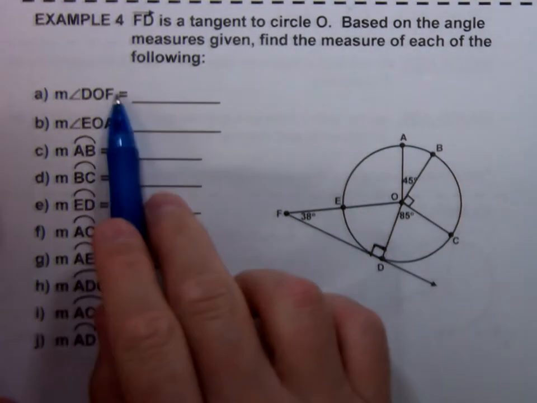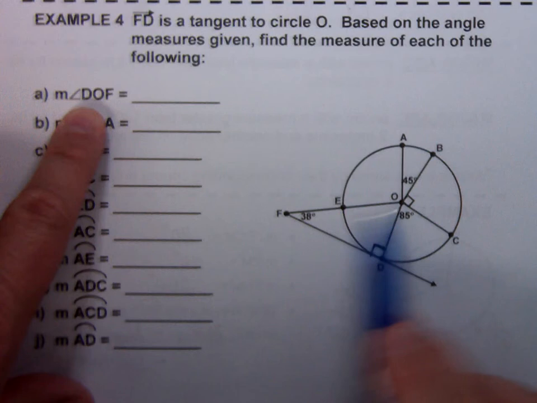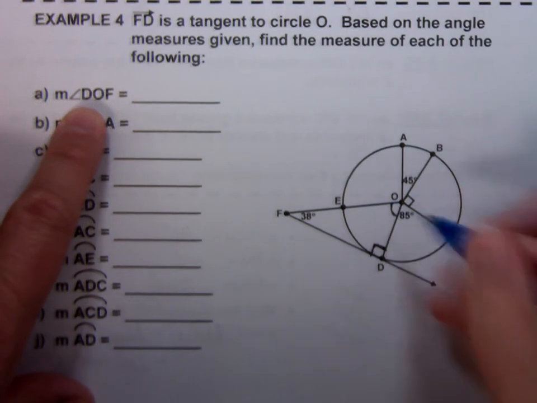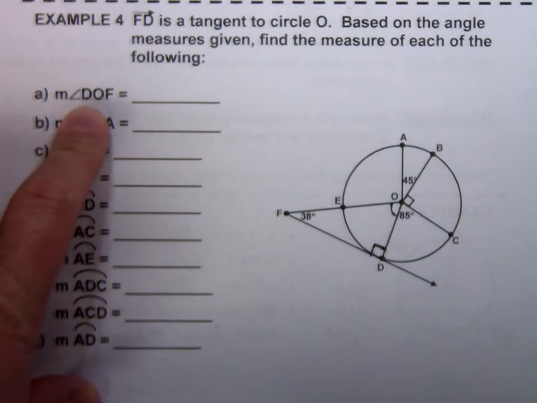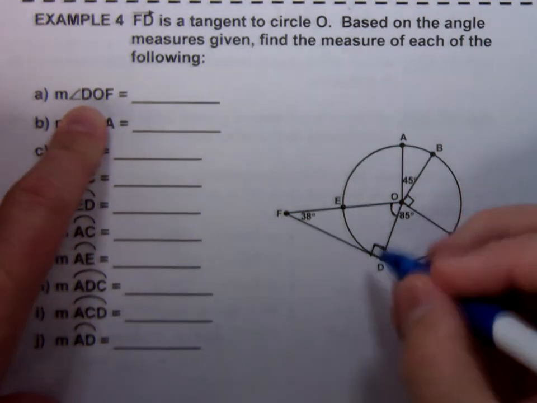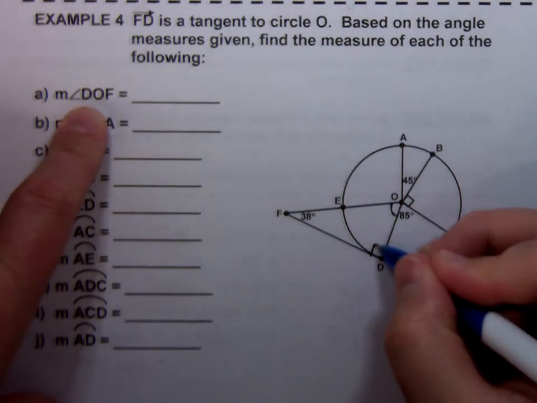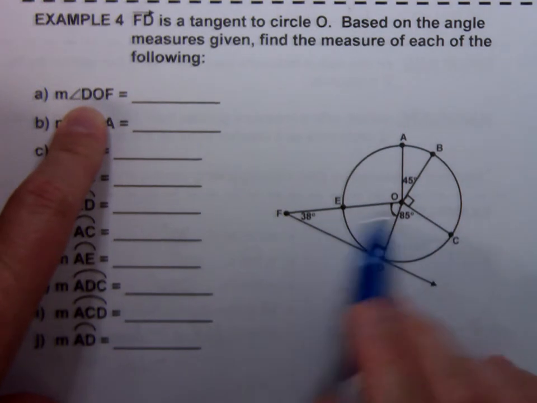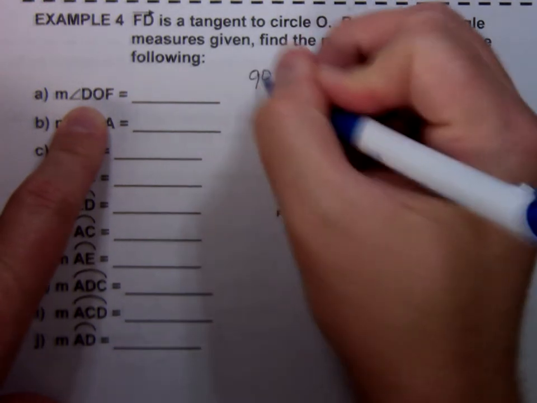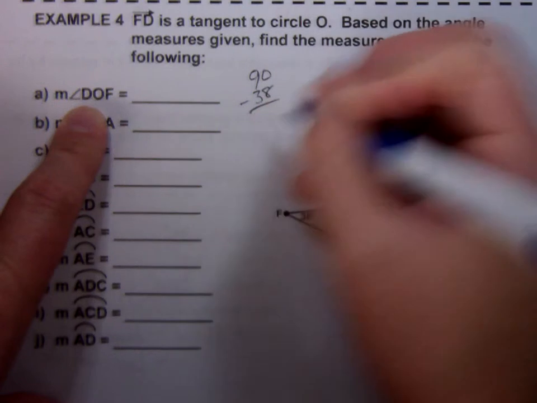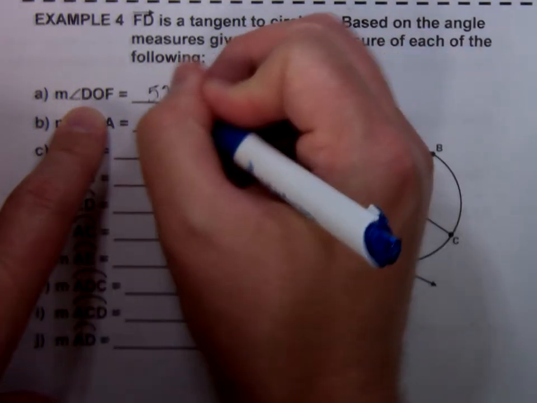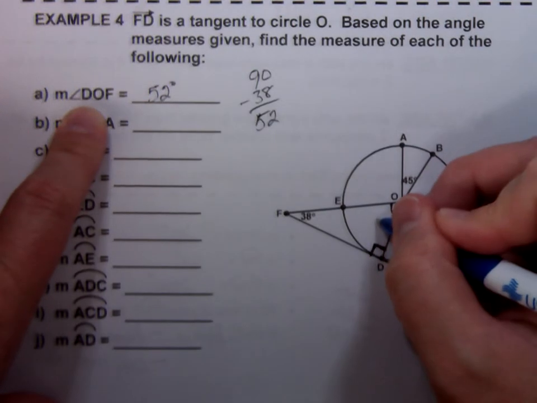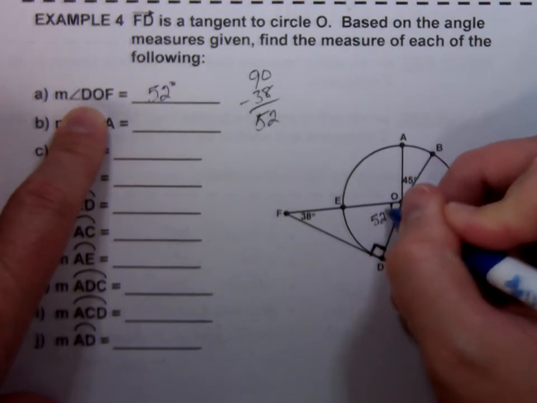The first thing we want to find is the measure of angle DOF, which is this angle right in here. Well, we have a triangle, and the 3 angles in a triangle always add up to 180 degrees. So anytime you have a right triangle, subtract 90 from 180, the 2 acute angles add up to 90. So I'm just doing 90 minus 38. And that will give me 52. So I know that the measure of angle DOF is 52 degrees.